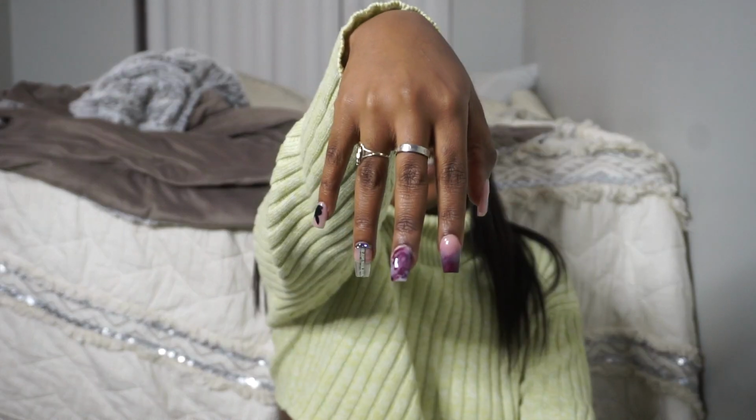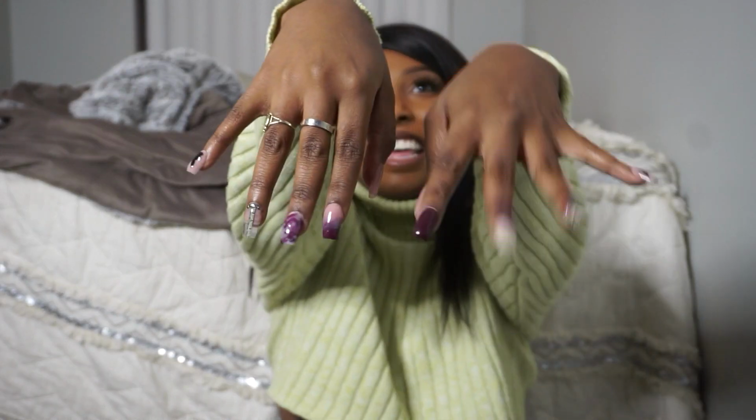So what we're going to do today is I'm going to show you two different versions. By the way, I got my nails done. Check these. Look at these nails. Okay, but today we're going to be doing two different ways I edit using two of your favorite apps, Facetune and Lightroom.